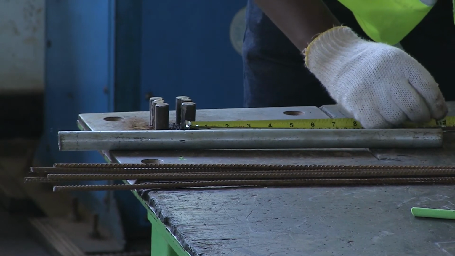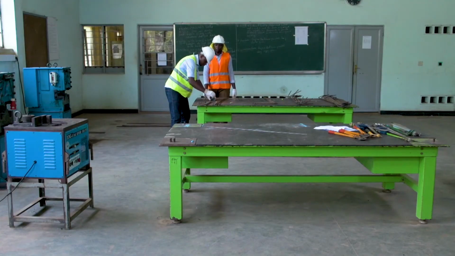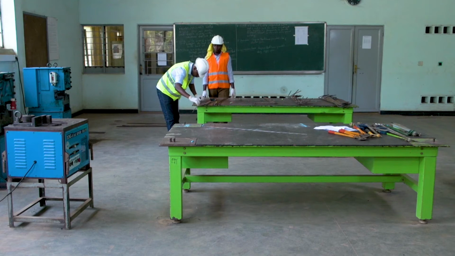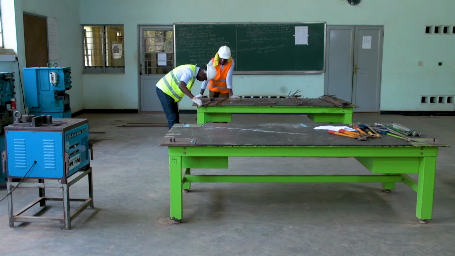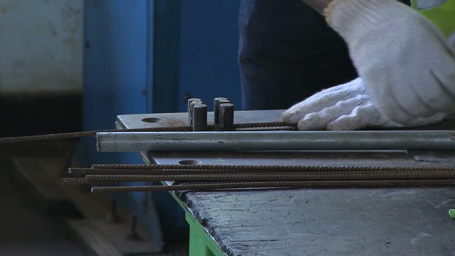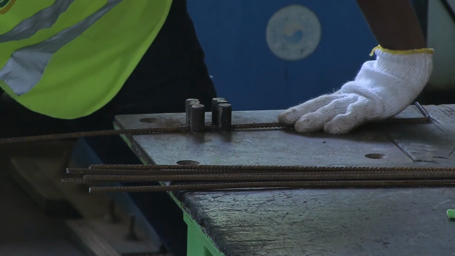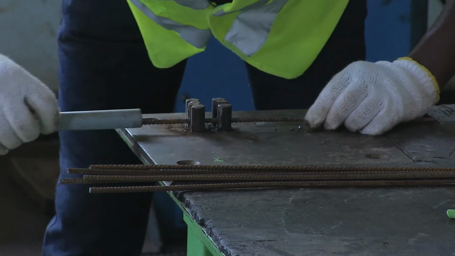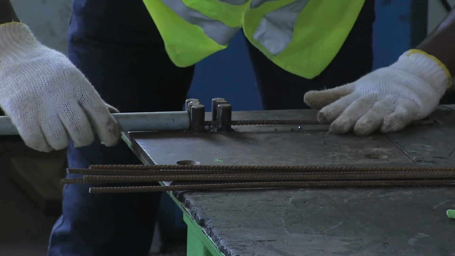It is here. Then I fix it on the steel working table pins. Then I fix our pipe bender.